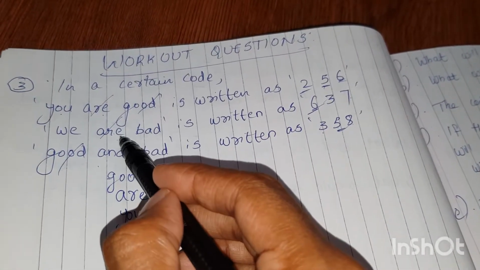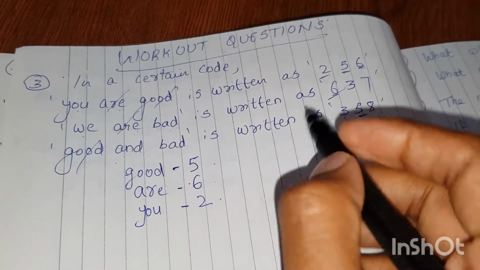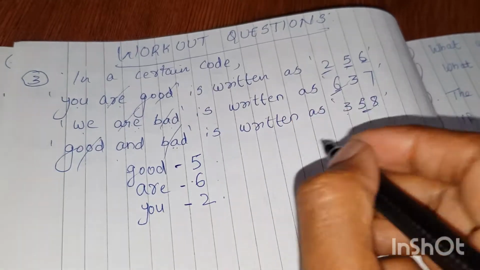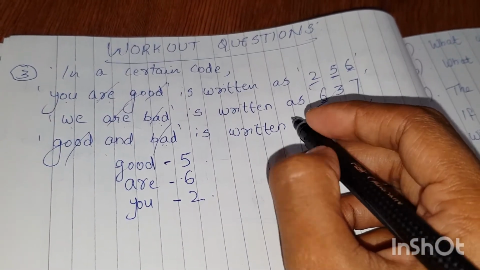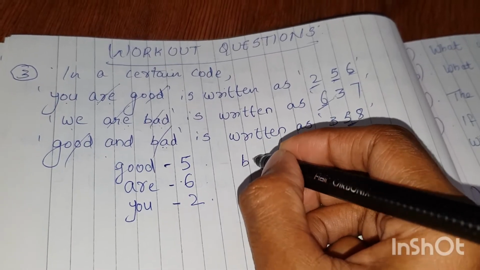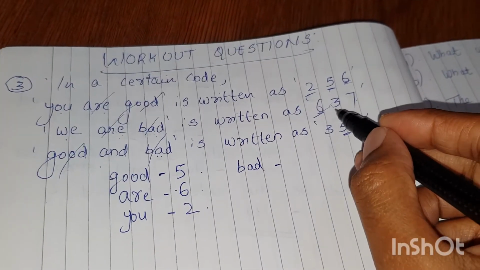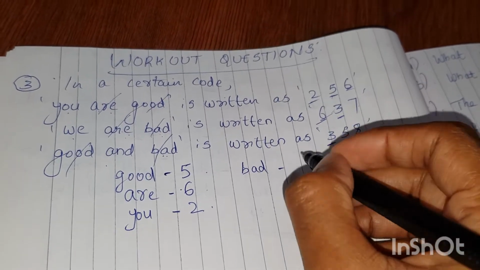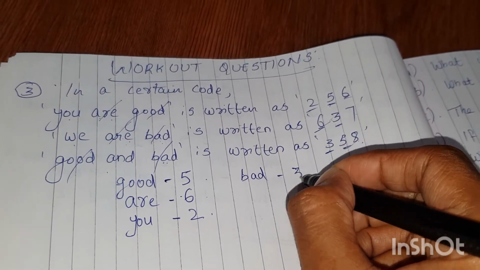Now going to the second line, V and bad are there, right? Bad is common in the second and the third line. So look for the code which is common and written in the second and the third line. Here it is 37, here it is 38, that means 3 is common, so definitely the code for bad is 3.